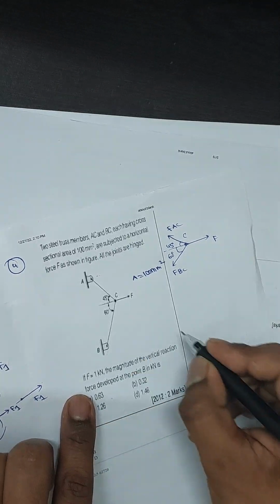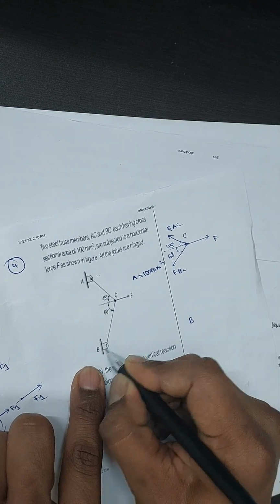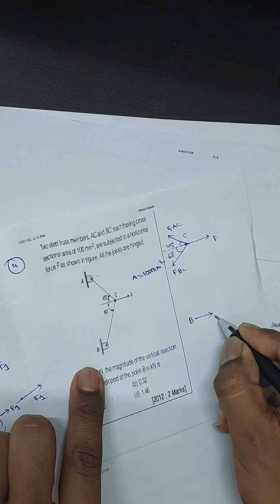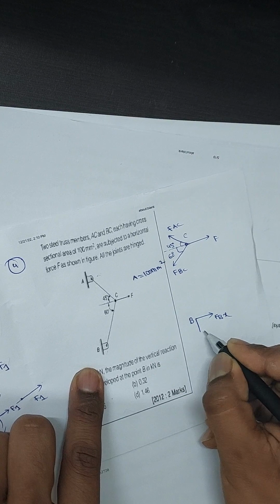That means what he is asking is, if you remove this hinge joint, then the hinge joint will have FBX and FBY, two reaction forces.